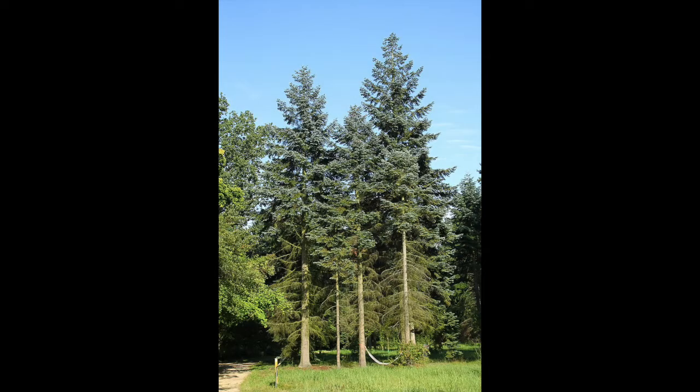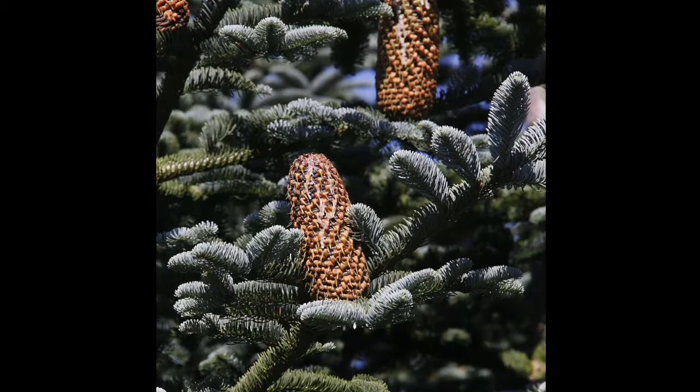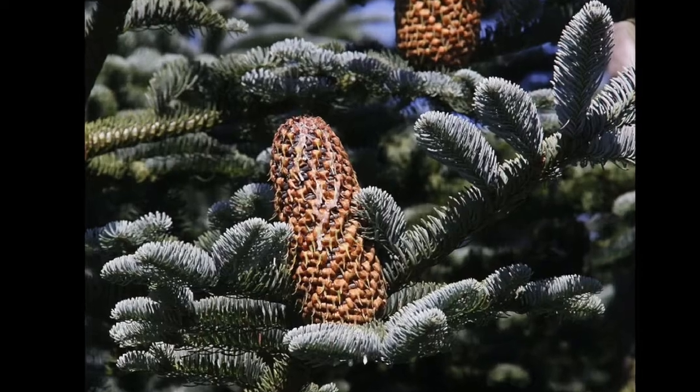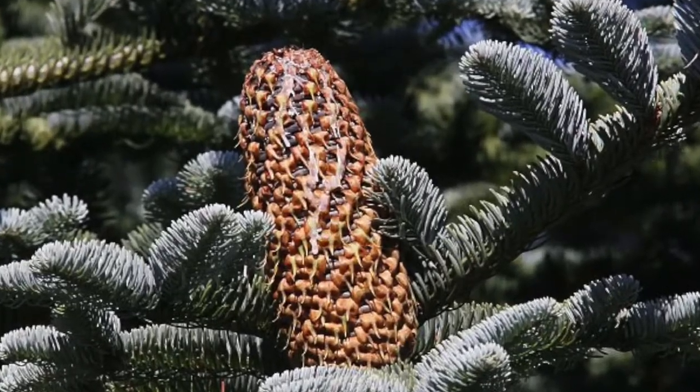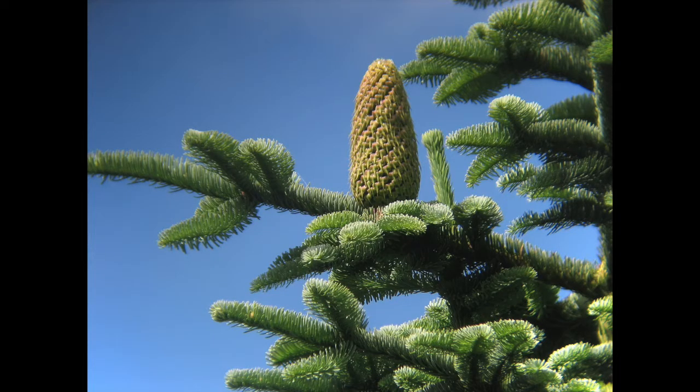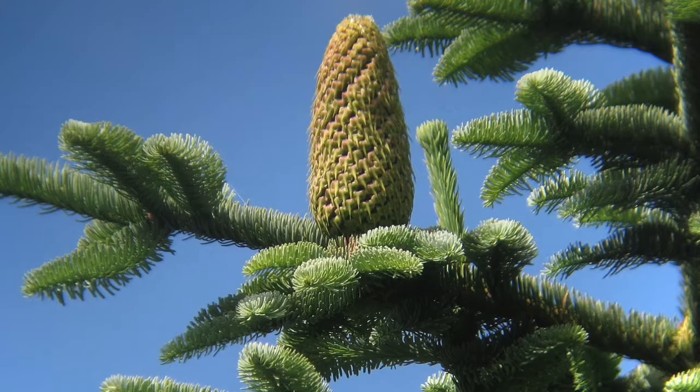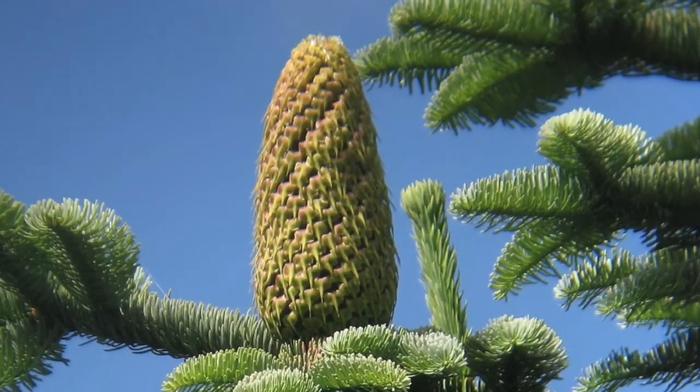These are trees. This kind of tree is called a noble fir. This is a noble fir. Noble firs have pine cones. This is also a noble fir. You can see one noble fir pine cone in this picture.